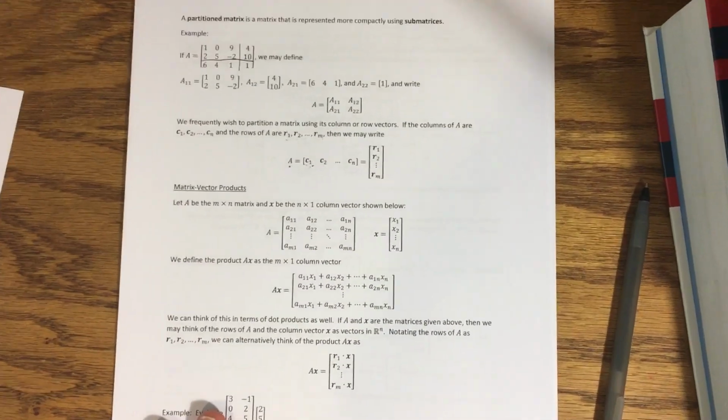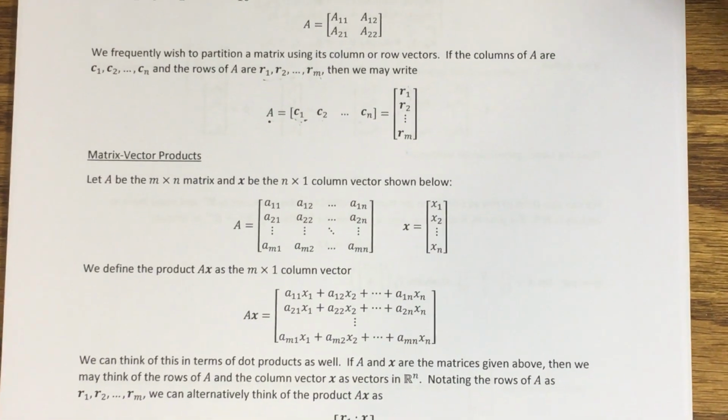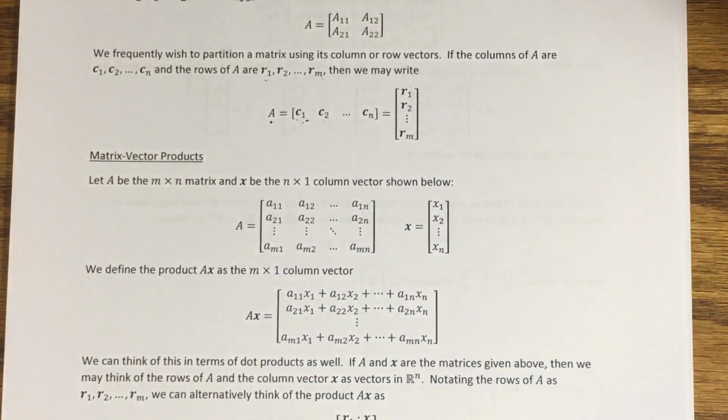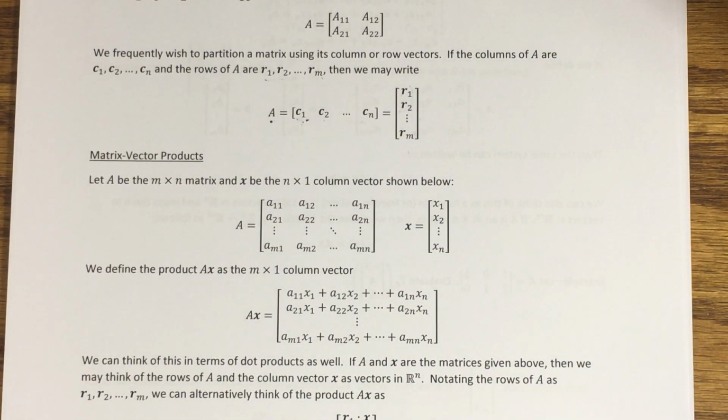Okay, so here we are. We've covered a few things on matrices so far. In particular, we've talked about a few operations that you can perform on matrices. You can add two matrices if they have the same size. You can subtract them if they have the same size. And you can also multiply a matrix by a scalar.